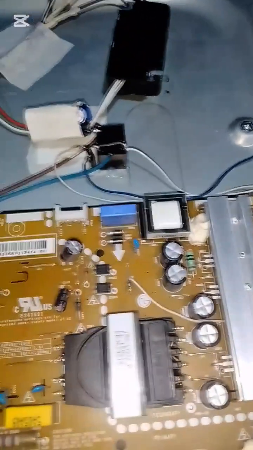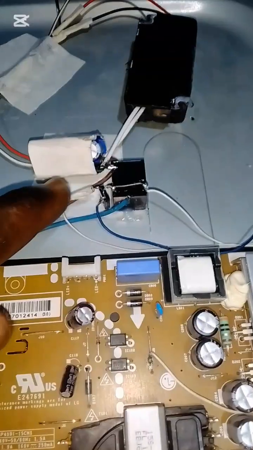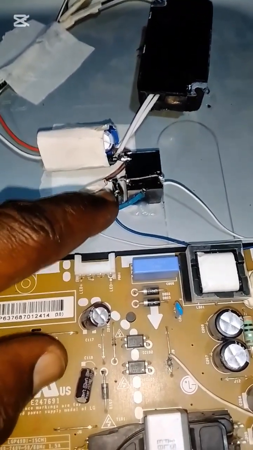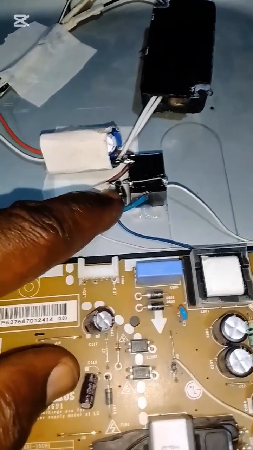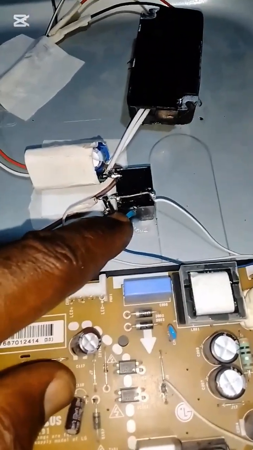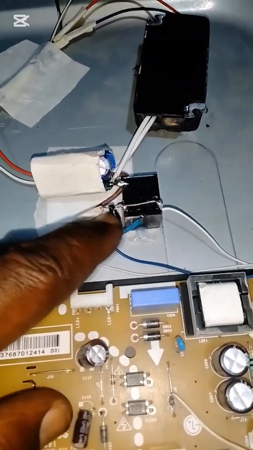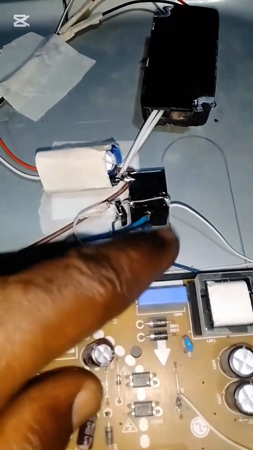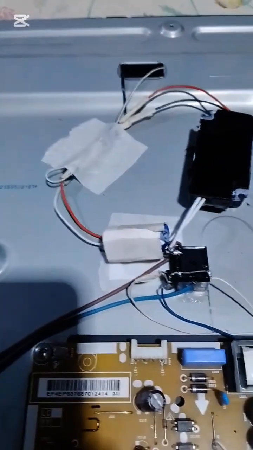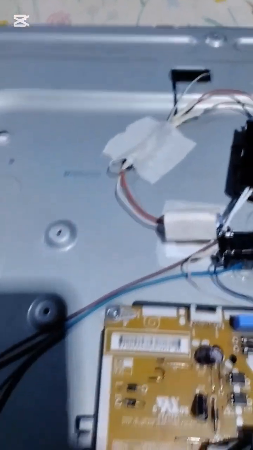Once you turn the TV on from the remote, the 3.5 volts will come through this resistor to this NPN transistor and switch the transistor, and the transistor will supply the earth from this anode. Then the relay will switch. Once it switches, it will connect the 220 volts AC to this module, and the backlight will come on. That's exactly what I did here.